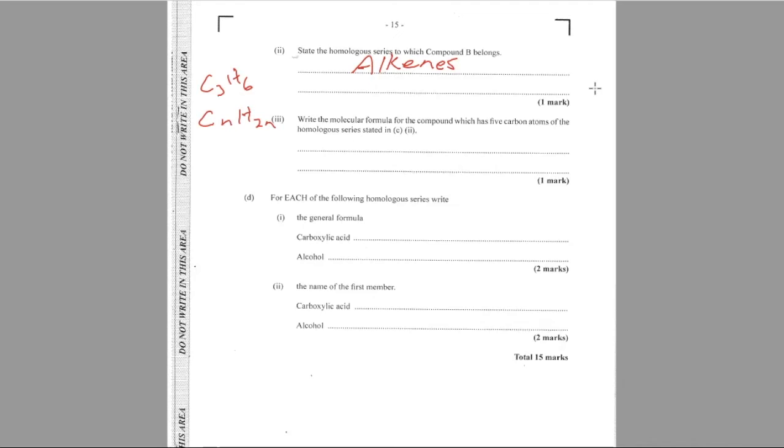And part 3, write the molecular formula for the compound which has 5 carbon atoms of the homologous series stated in C2 above. 5 carbon atoms from the alkene series, we're going to put 5 where we have n, so that would give us C5, and then H, 2 times 5 is 10, so that would be C5H10.